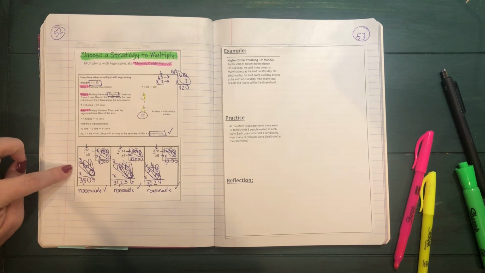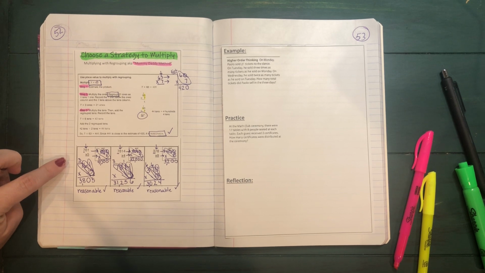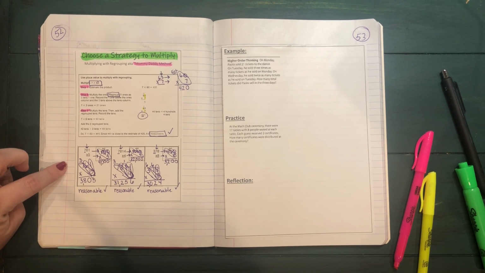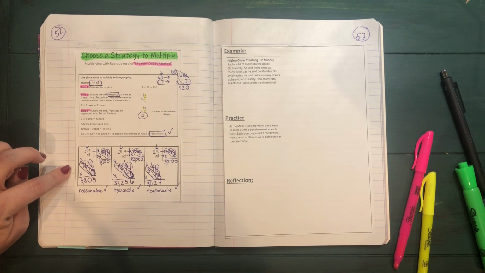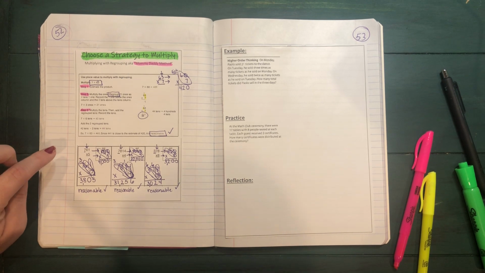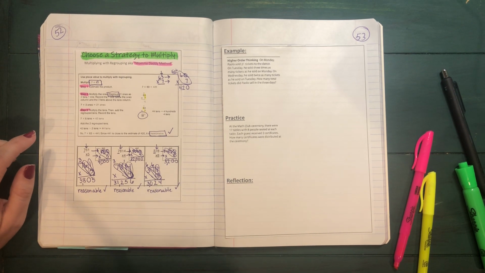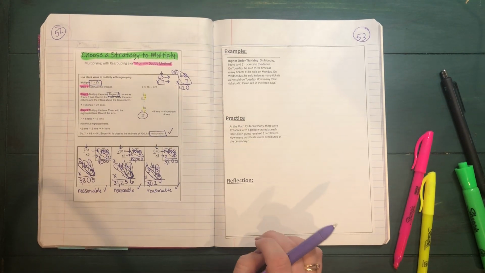So you are learning how to multiply using our place value method with regrouping, which we call mommy-daddy method, and it is a very systematic set of steps to follow. So make sure that you rewind the video to watch it again if you are having any questions. We're going to move on to our example with our word problems.